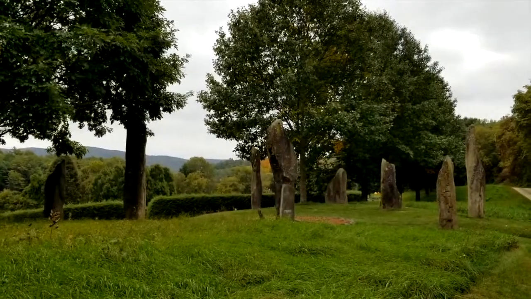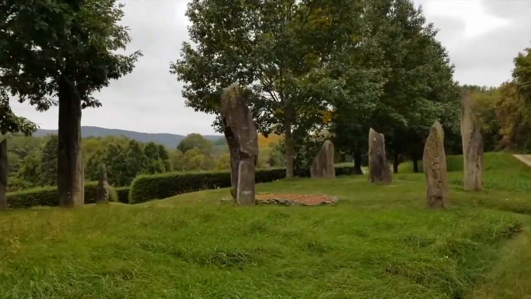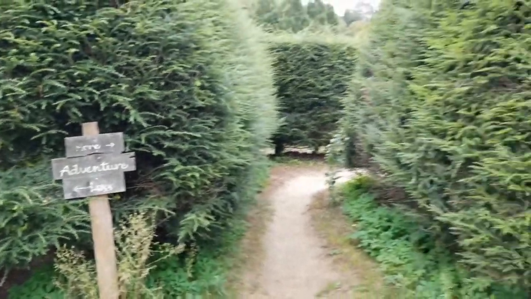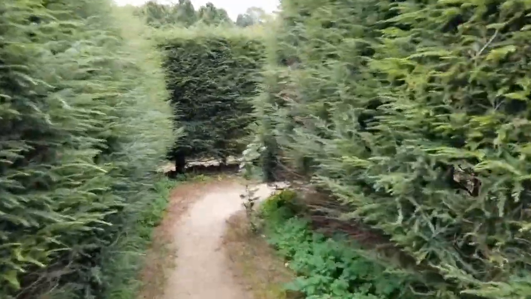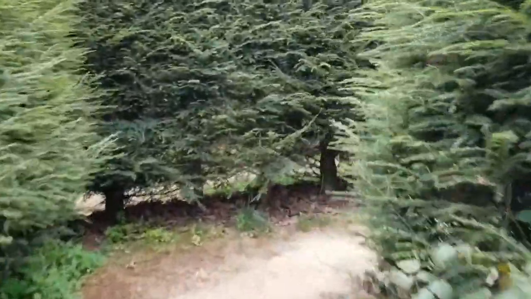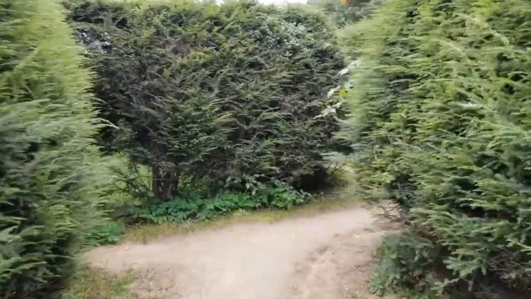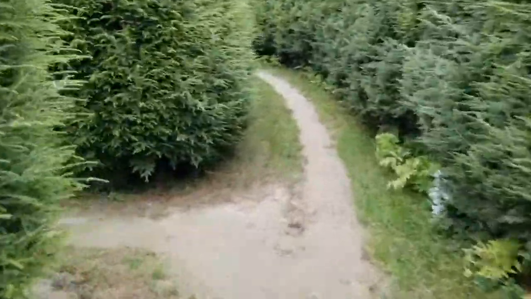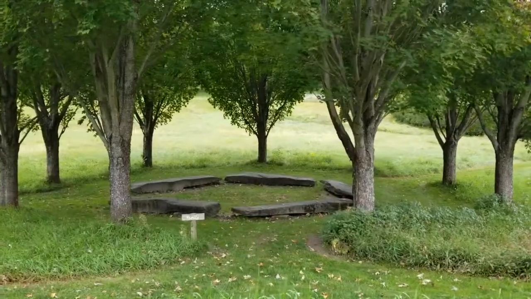This is the Path of Life garden. Looks like they have their own Stonehenge. Which way do I go? Looks like a maze. This is like the hedge maze in Harry Potter. The family tree circle.